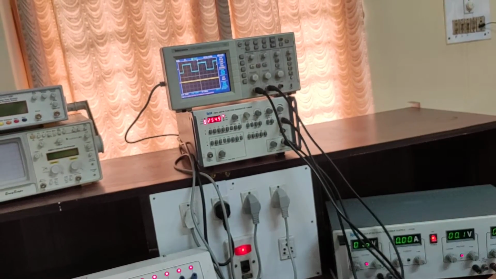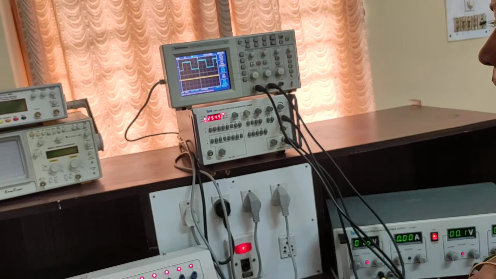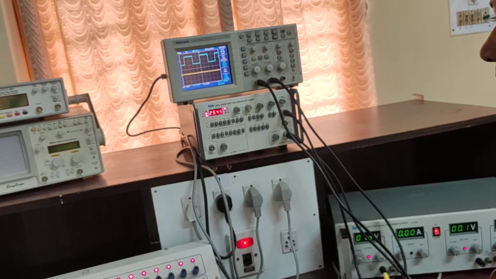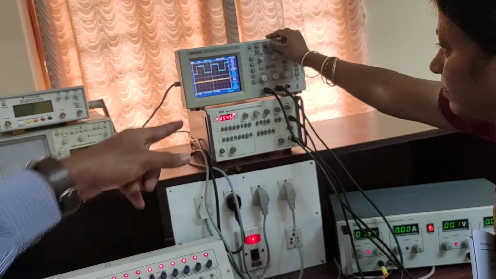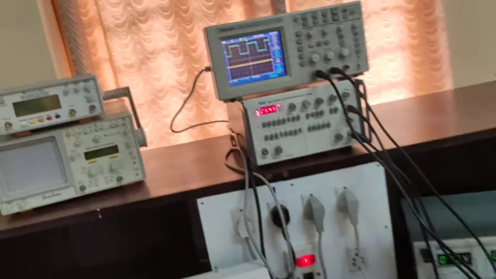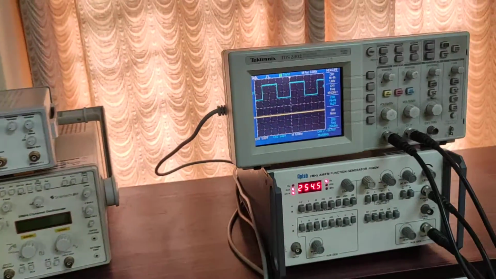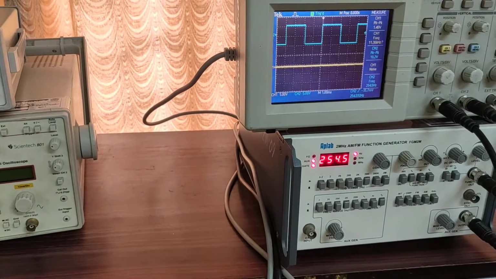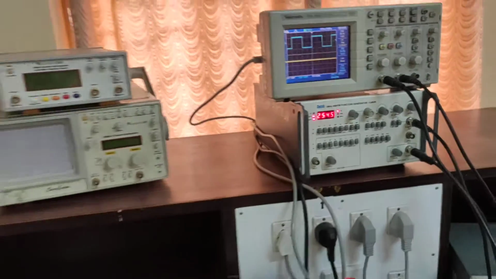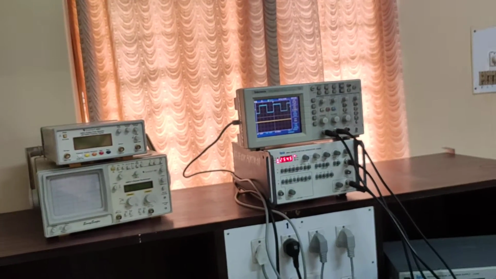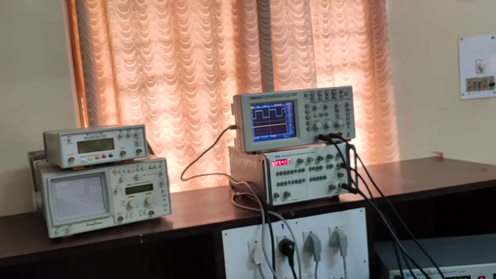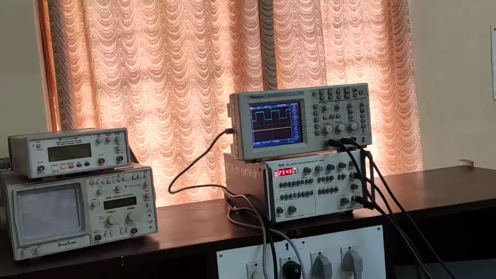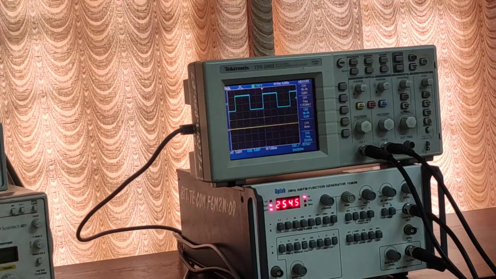The frequency is given as 254 hertz. This is your modulating binary signal with peak to peak 10 volts, that is +5 and -5. Now I'll show you the carrier signal, which is a sine wave, by connecting it to the other channel.